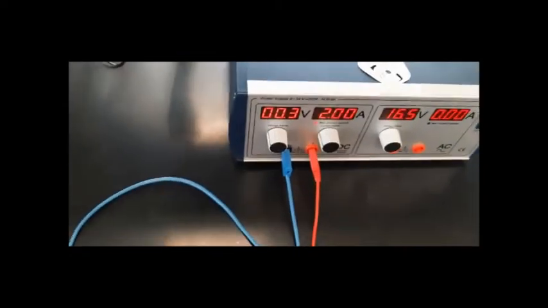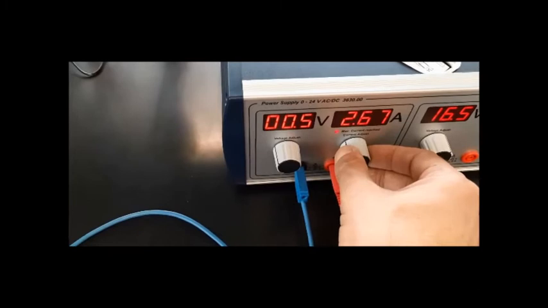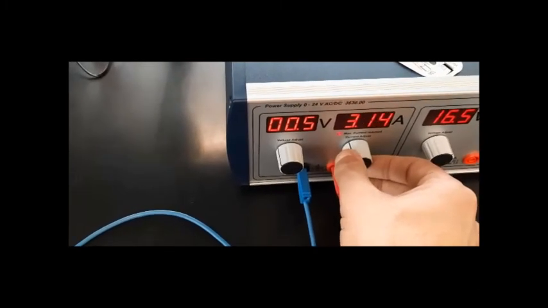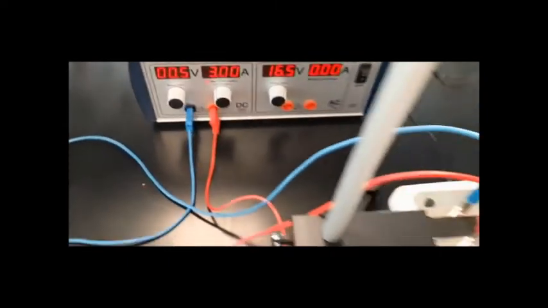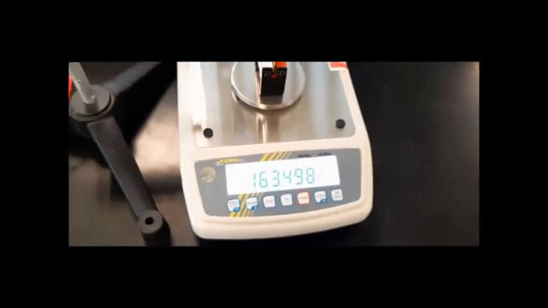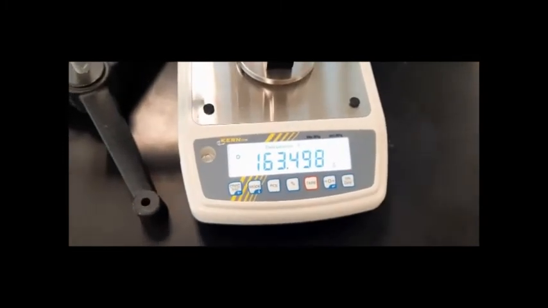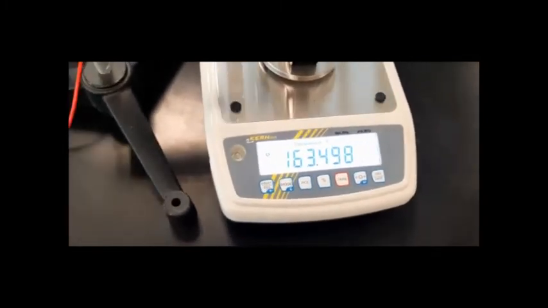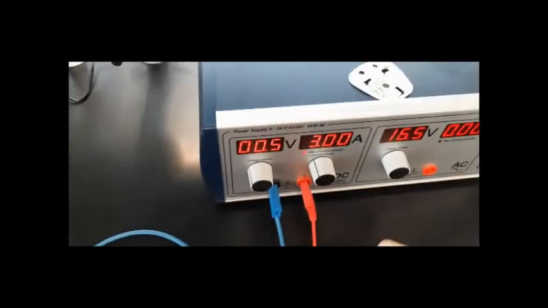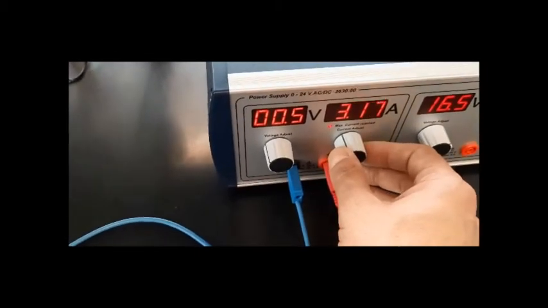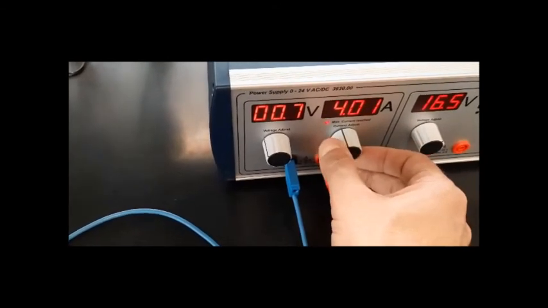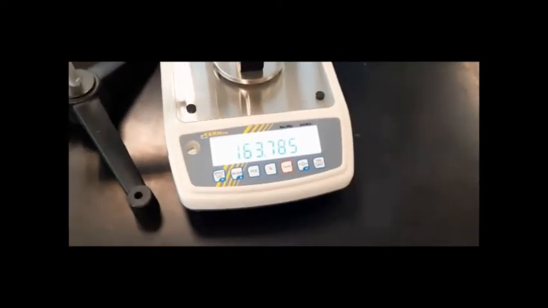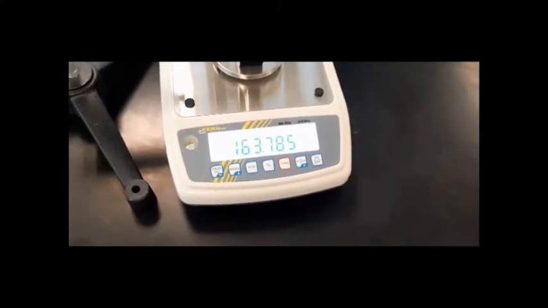Now when I increase the current to 3 amperes, the reading of the balance becomes 163.498. And when I go to 4 amperes, the new reading of the balance is 163.785.